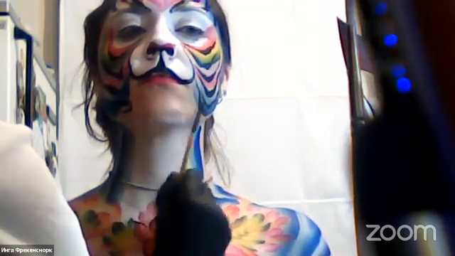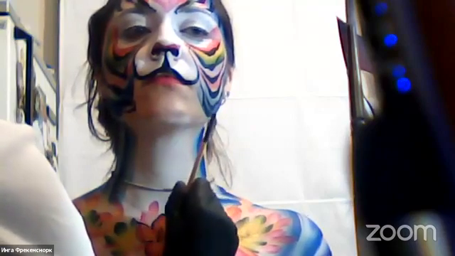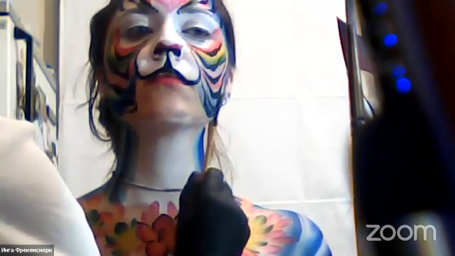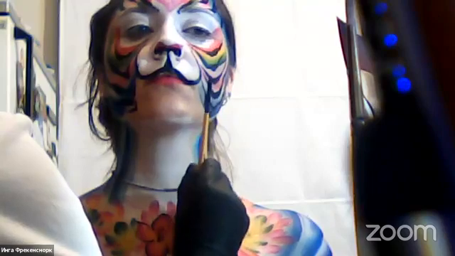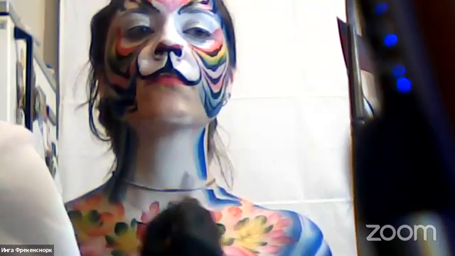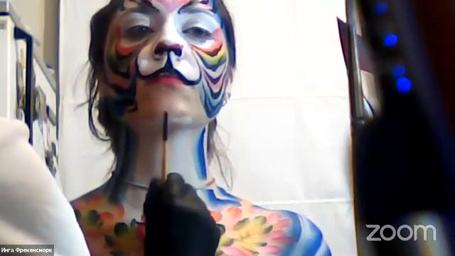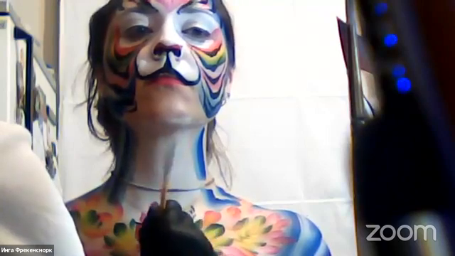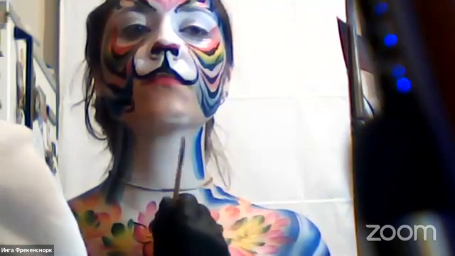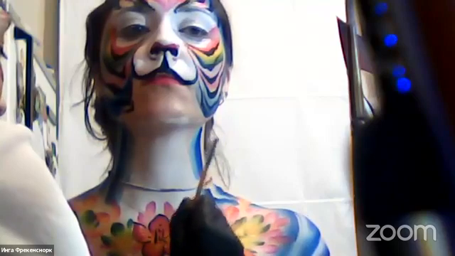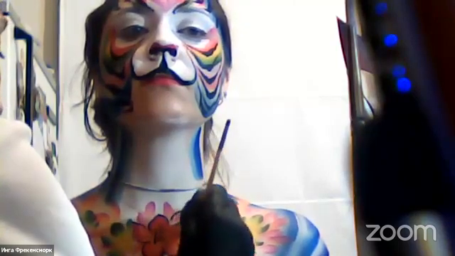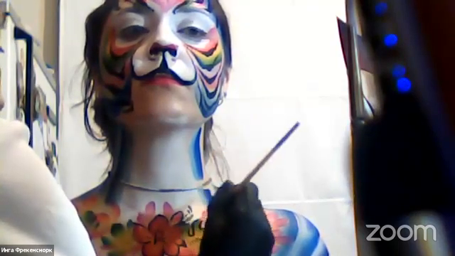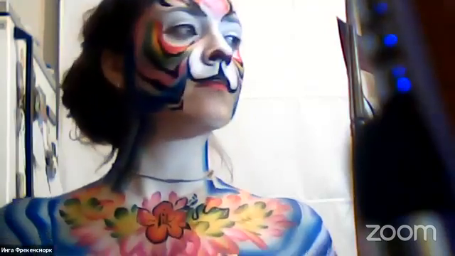Actually, my inspiration is graphics, paintings of the 60s and 70s. I don't like so much realistic art. I like psychedelic art. So that's why I'm adding a lot of black details, outlining. I hope you see what I'm doing.